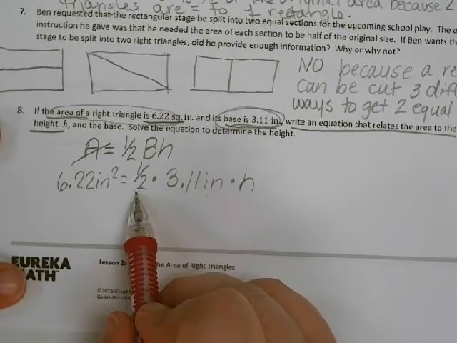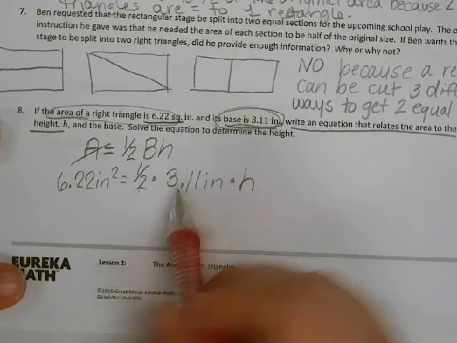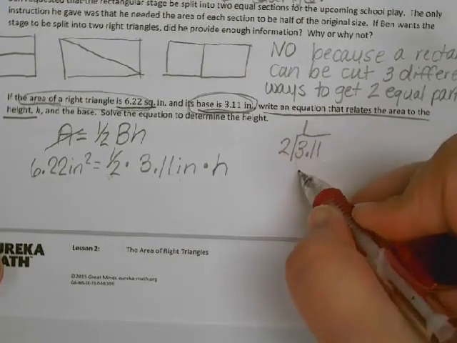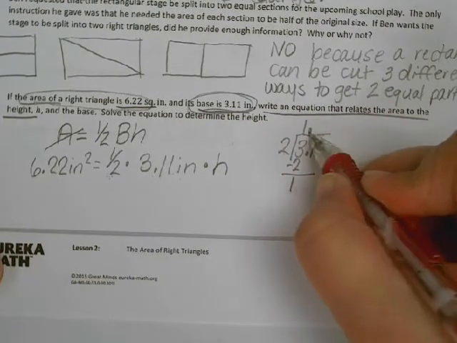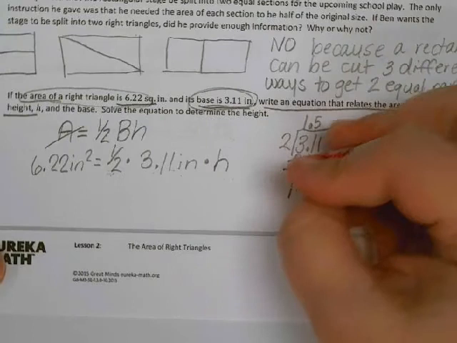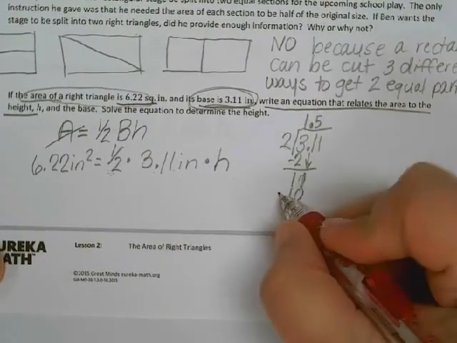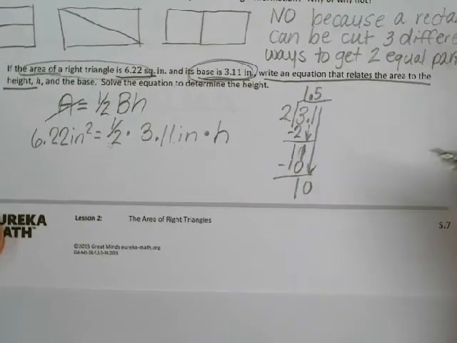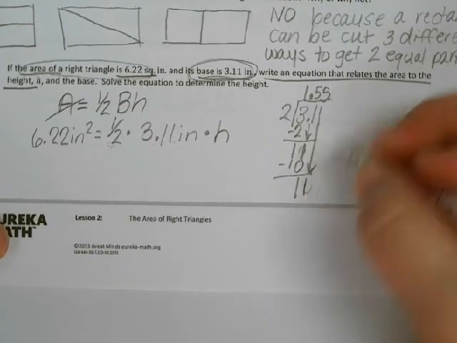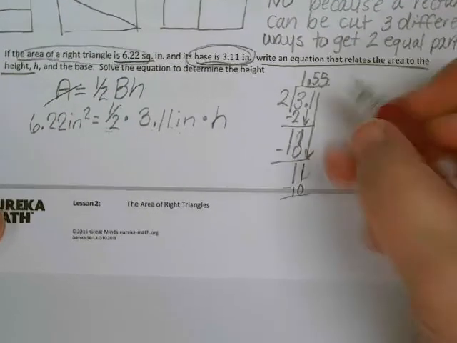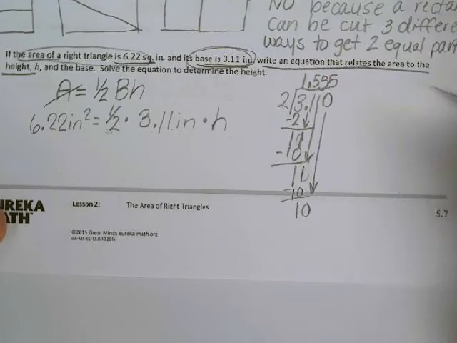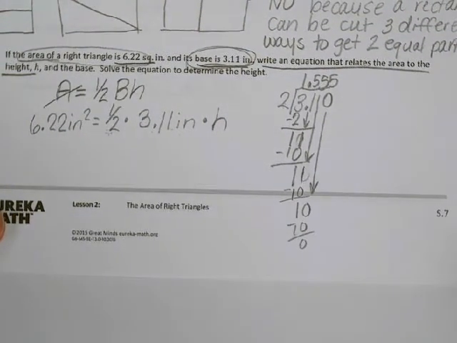So what I'm going to do is multiply 1/2 by 3.11, which is the same as dividing 3.11 by 2. How many 2's are in 3? 1. Subtract. Put my decimal up. Bring my 1 down. There are 5 2's in 10. Whoops. I brought down a 0 instead of a 1. Subtract. Bring down my next one. There are 5. I keep bringing down 0's instead of 1. Sorry about that, guys. Then 5 times 2 is 10. My brain is working faster than my hand. Since I still have 1, I need to add in a 0, bring it down, and then 5. Finally, I get to 0 remainder.